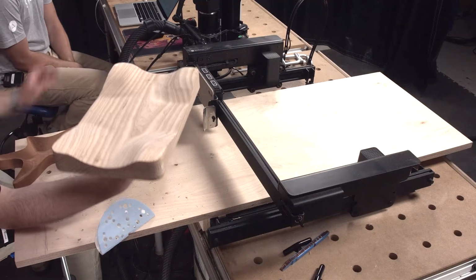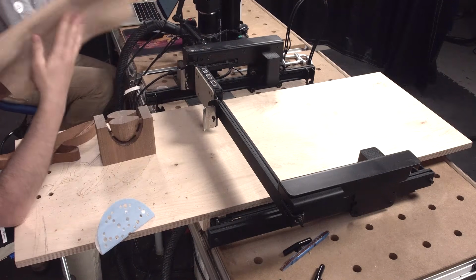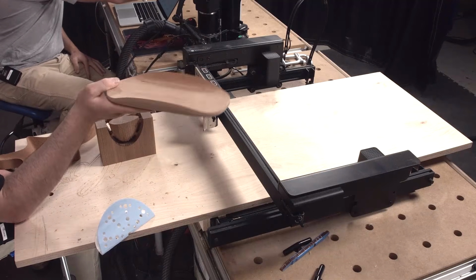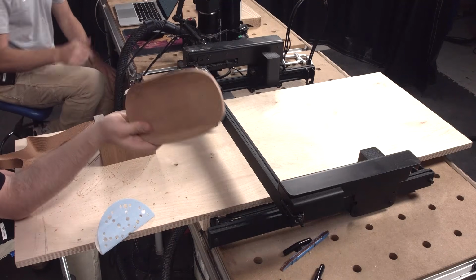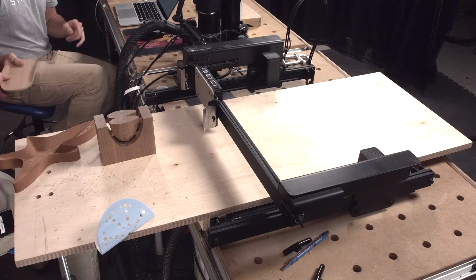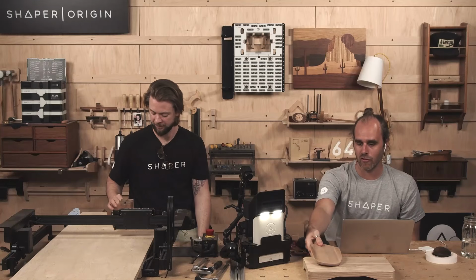Very nice. He also did this one. I mean, Josh kind of got a little carried away with these. It was pretty epic, actually. These three files are also on ShaperHub now, so if you want to give some contour carving a try, you can do that.